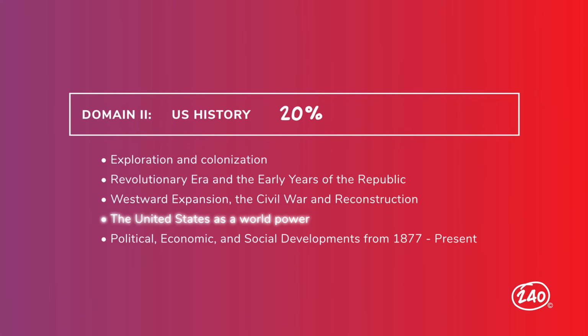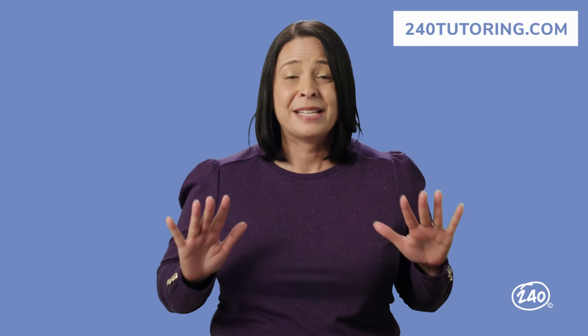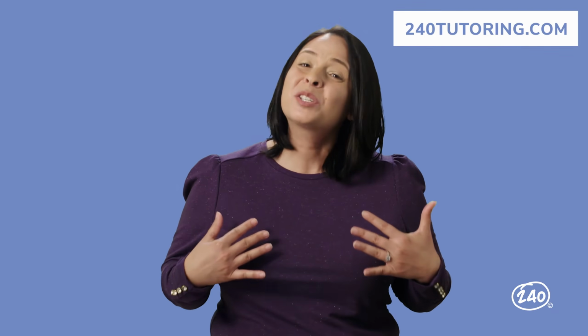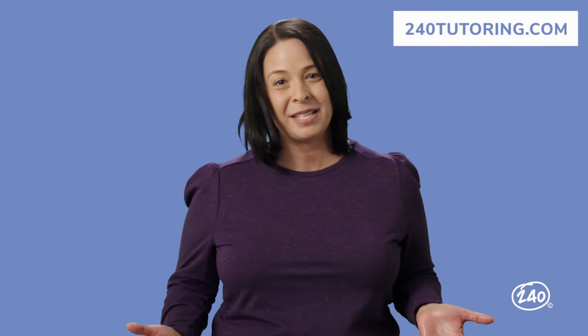The U.S. as a world power competency will focus primarily on issues related to industrialization, U.S. expansion or imperialism, and the United States' role in global conflicts. That was a lot of things that we covered with U.S. history. Don't stress out. Our study guides are specifically designed to help you target your studying to what you are most likely to see on these exams.